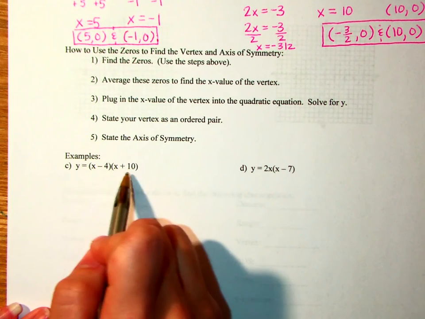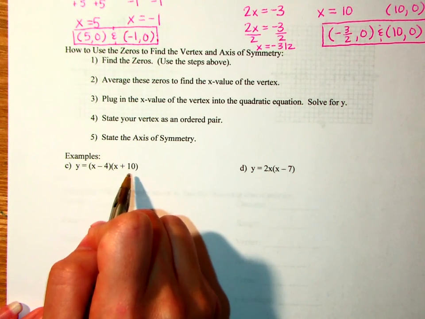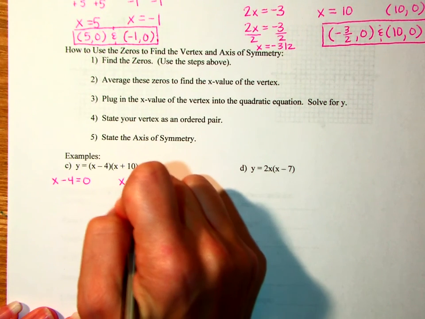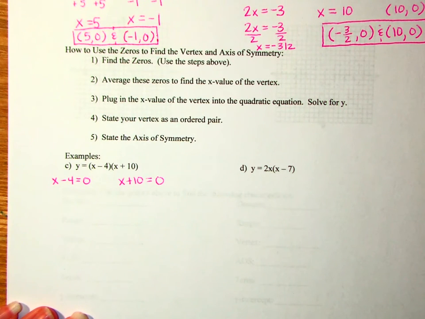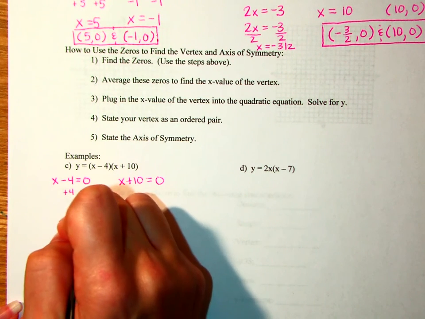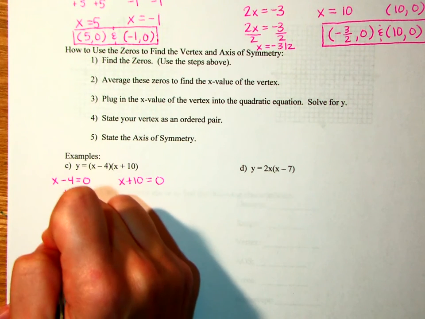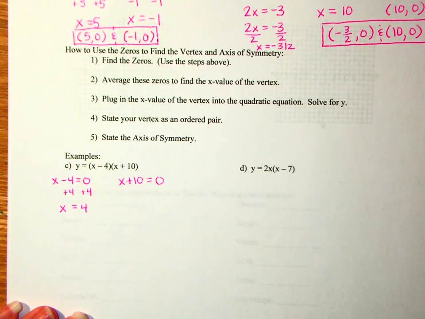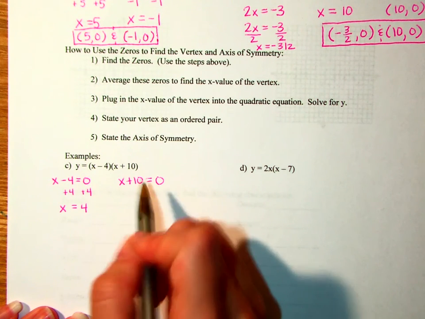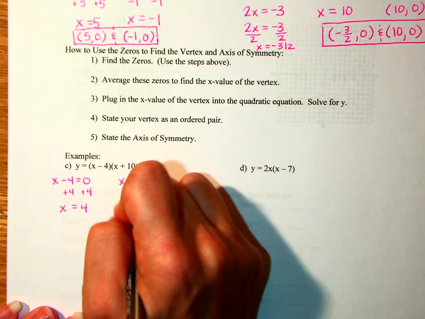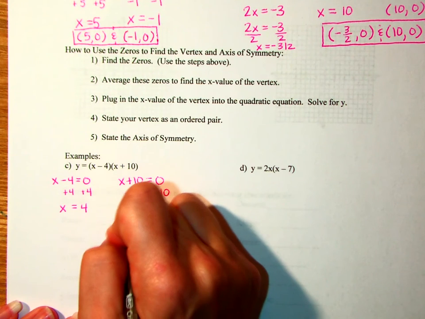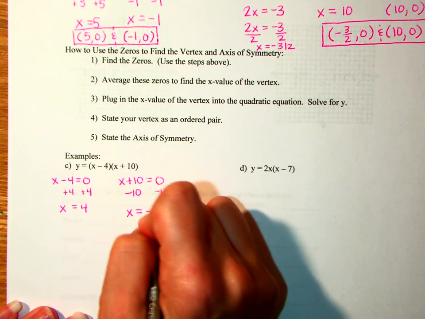In this example, we've got intercept form, so I'm going to go ahead and take each of these, and I'm going to set them equal to 0, just like we did on the previous problem. And now we're going to solve. So I add 4 to both sides, and x equals 0 plus 4. These negative 4 and 4 would cancel. Let's do it again with this one. How do I get x by itself? We're going to subtract 10 from both sides. These would cancel, and x equals 0 minus 10, which is negative 10.